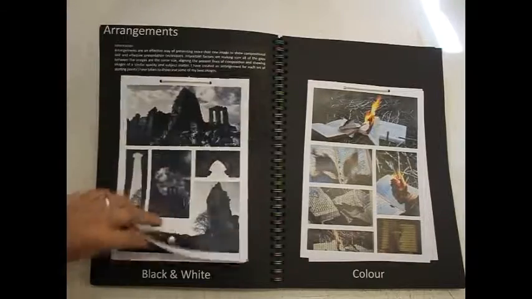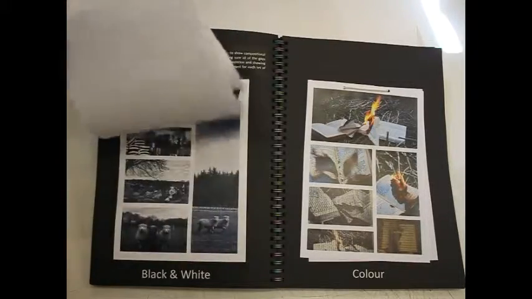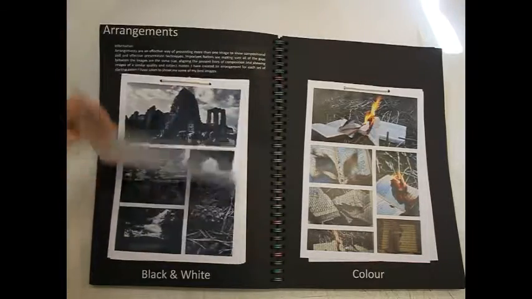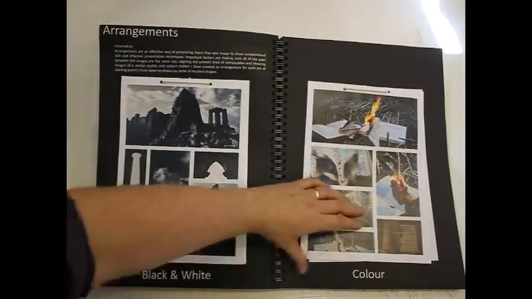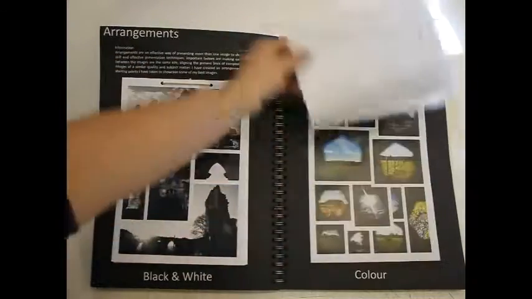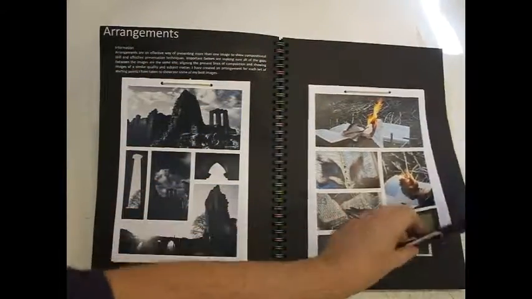And then arrangements, similar to those crop joiners from before, just putting the best bits of images together to show the overall quality and the way that she would intend to present those if they were going to be presented as a final piece. And then these are just the colour arrangements she's written very clearly, just labelling them there.